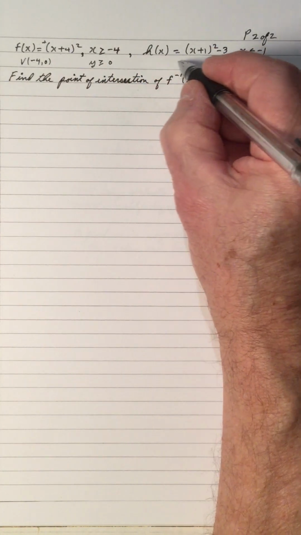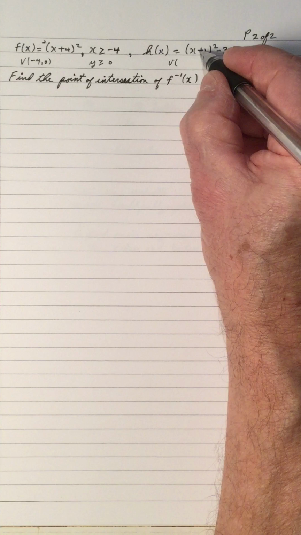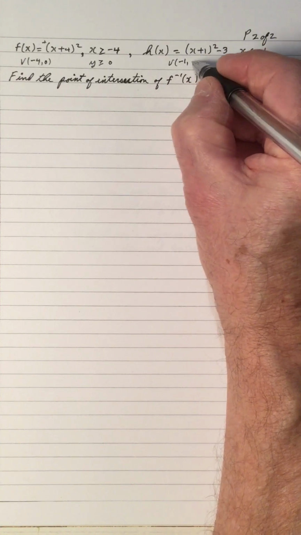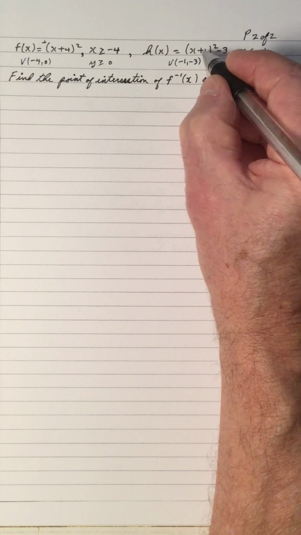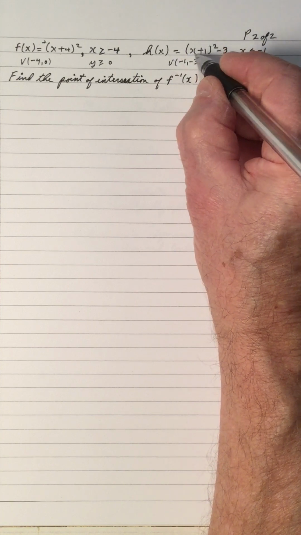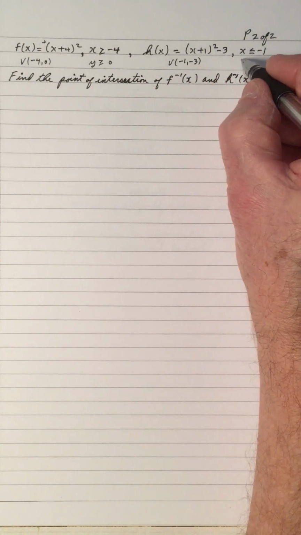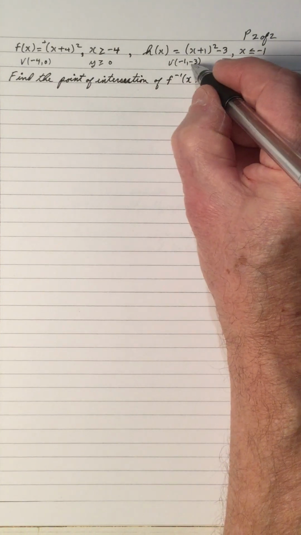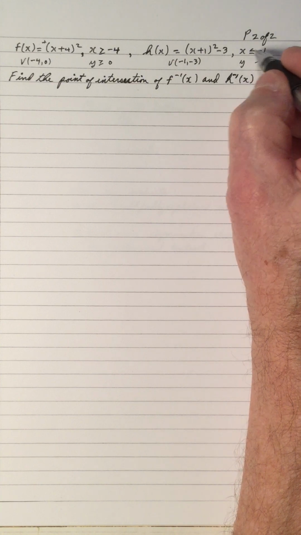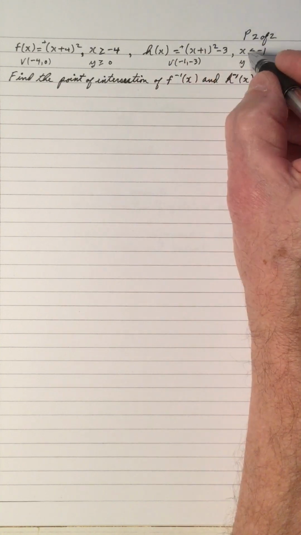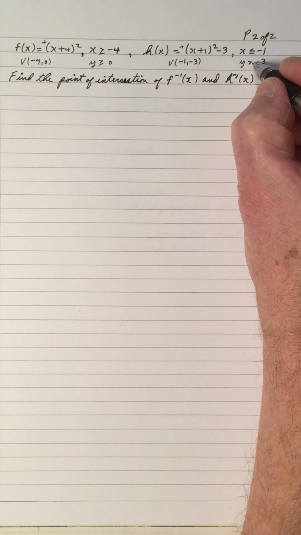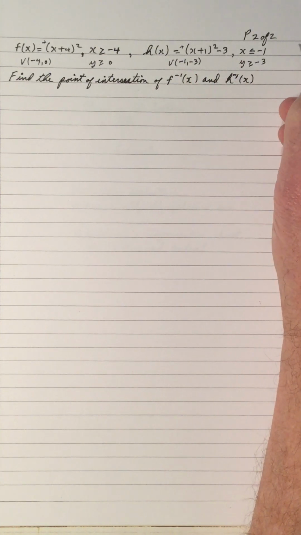And this parabola, we have a vertex of the opposite of +1, which is -1, and -3. Again, when you put a -1 in the place of x, this becomes 0. 0 squared is 0, and we get a -3. And the y value of the vertex is -3. And because this is positive, again, we have y greater than or equal to -3.